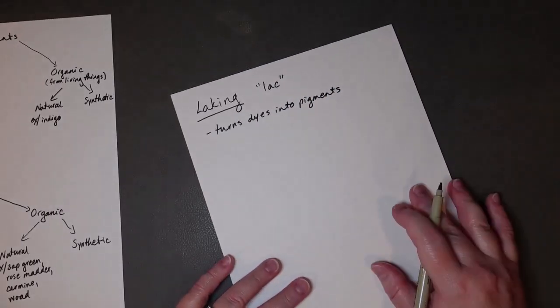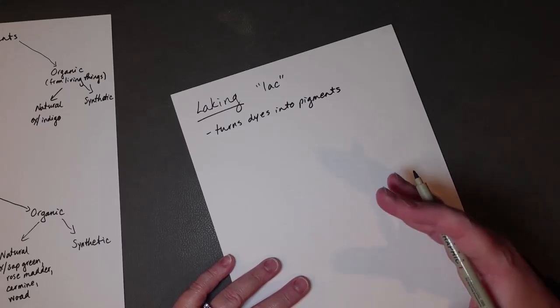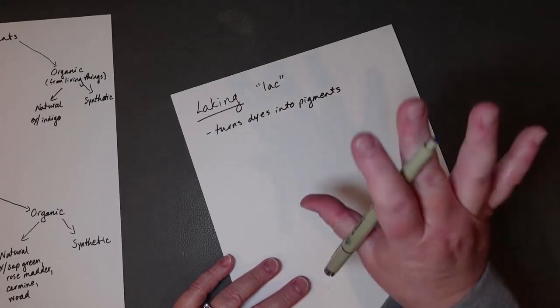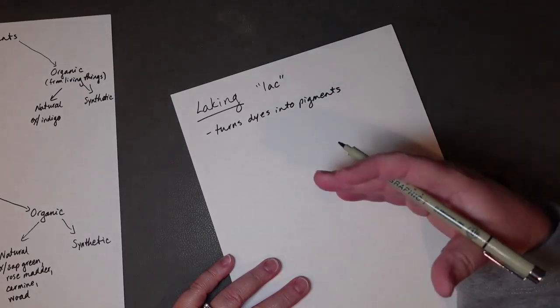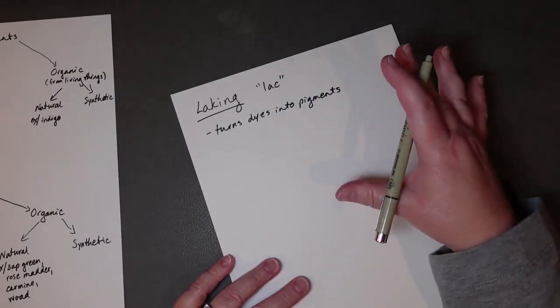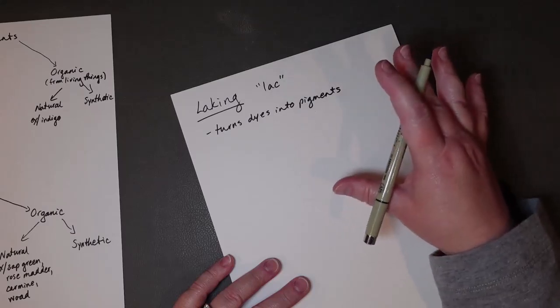So you could take the color of the dye and turn it into something that would stay on the surface. So then you could paint with it. So you can turn dyes into pigments. You can't turn pigments into dyes, though. So it only goes one way.